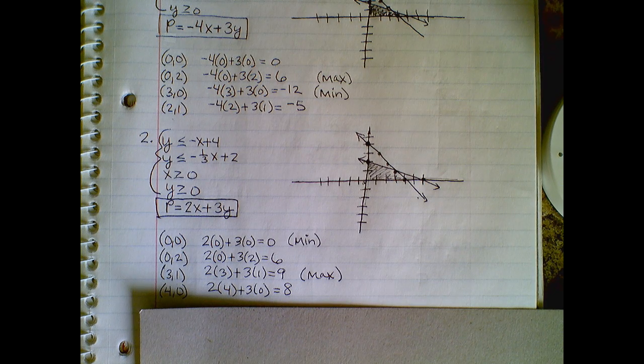If you have graph paper, I'd strongly encourage you to use graph paper just to make sure that your graphs are more accurate and so you can easily tell what your vertices are.